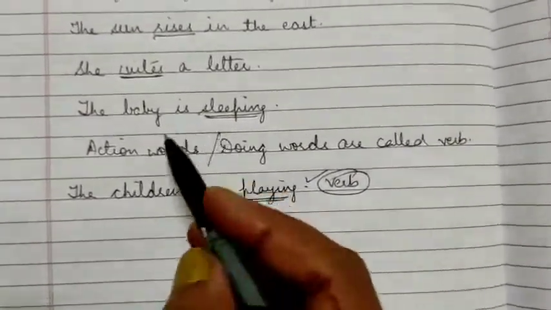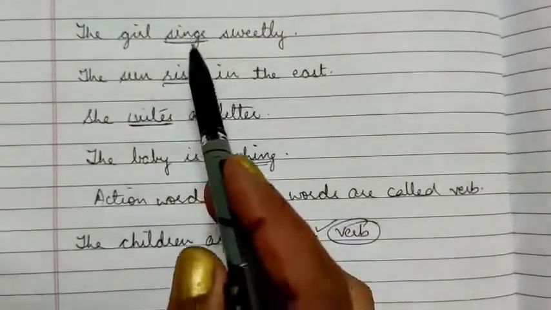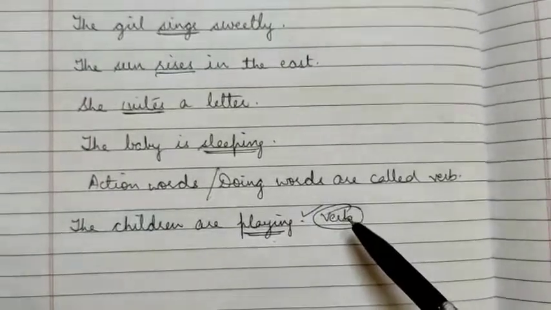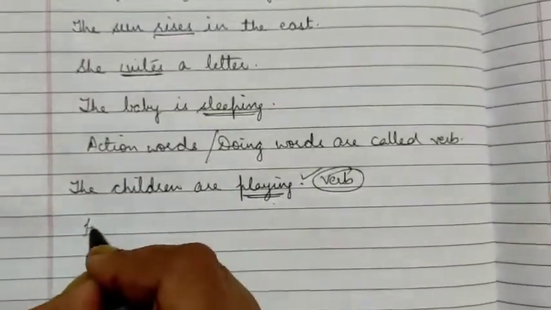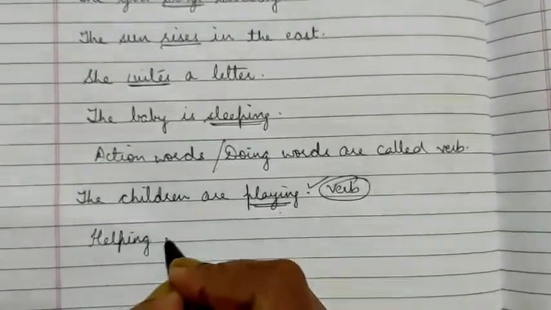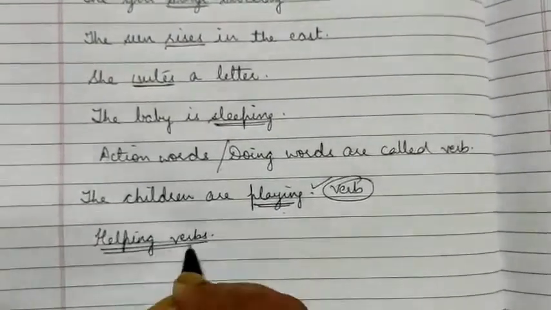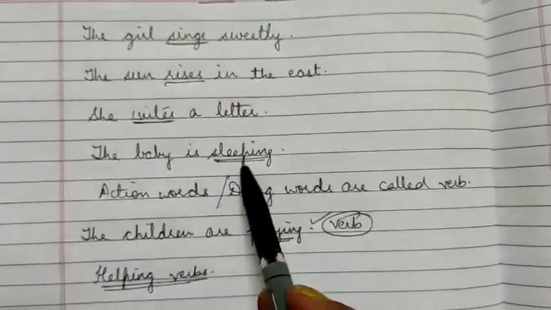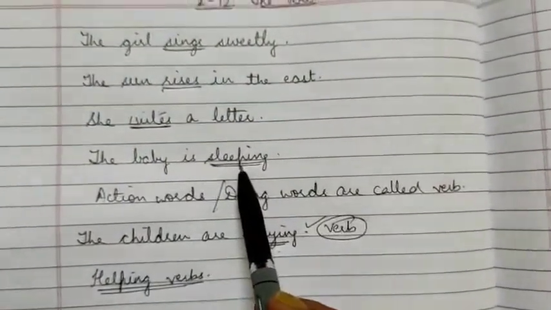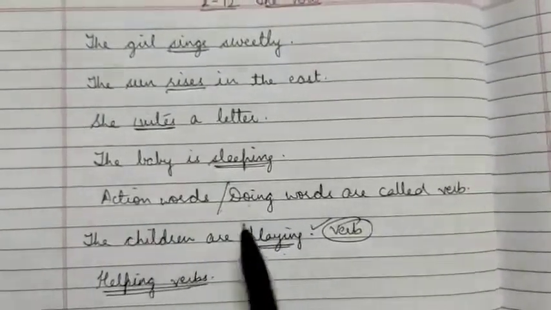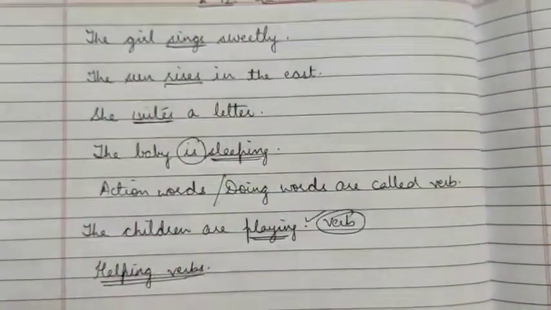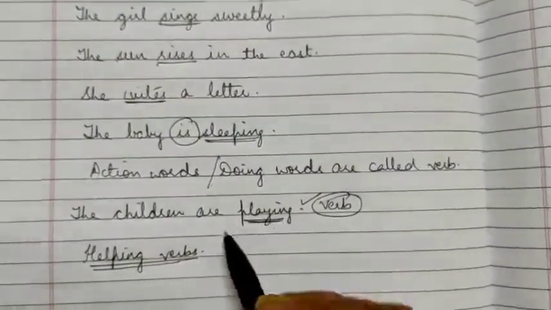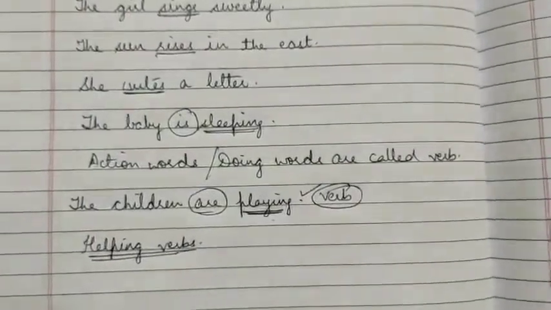Now children, these are the main verbs. These words like sings, rises, writes, sleeping, playing, all these are the main verbs. Now in English, there are some helping verbs. Now let me tell you about those helping verbs. Like here children, in this sentence, the baby is sleeping. Here, this is the main verb sleeping. Which is the helping verb here? Helping verb is. And in this sentence, the children are playing. Playing is the main verb and are is the helping verb.